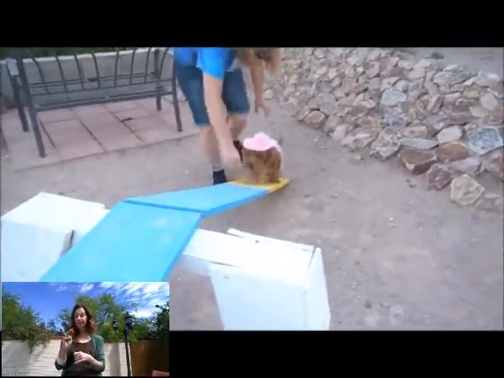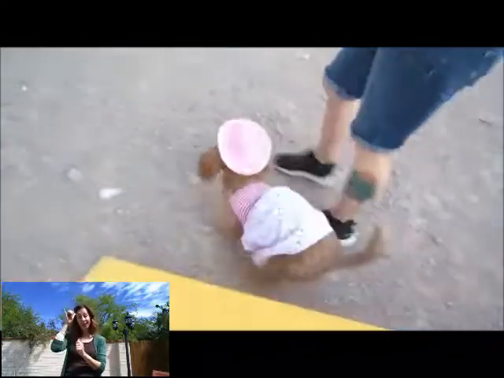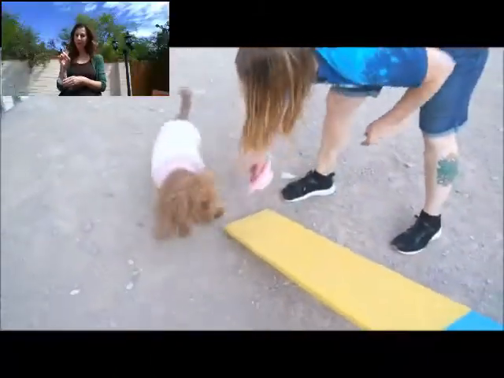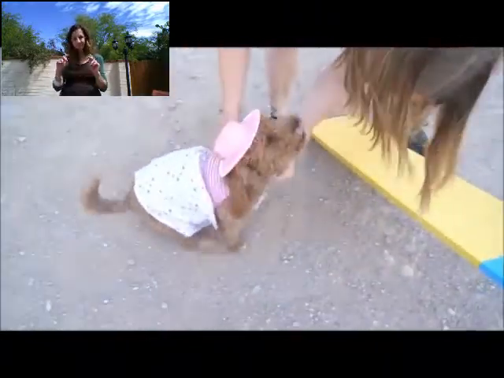All right, coming up the runway is Mocha Amaretto. She is wearing her cowboy hat and her little dress. Cowboy hat because she was born during rodeo, right? Ooh, little mishap here. Let's fix it. Come on. Come here. There you go. Come on.